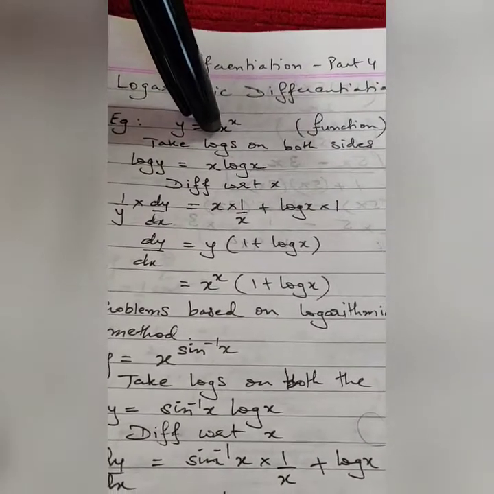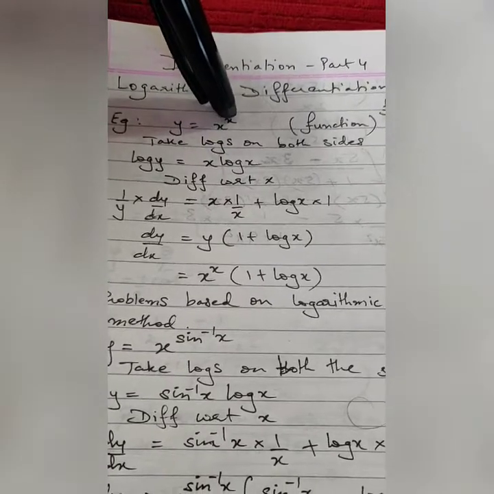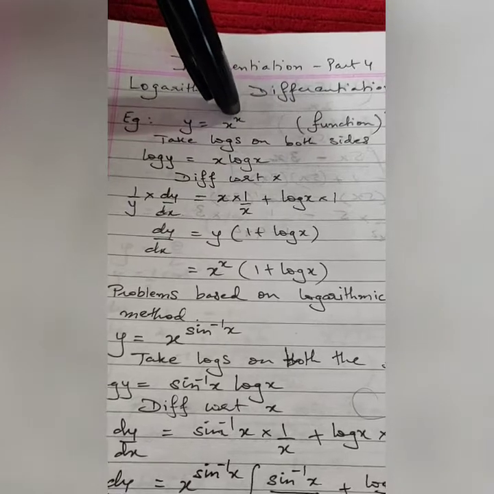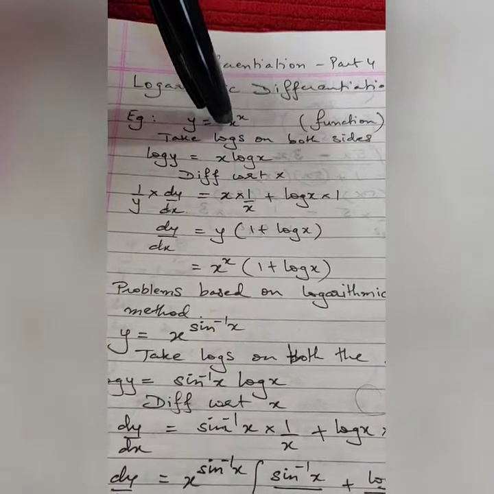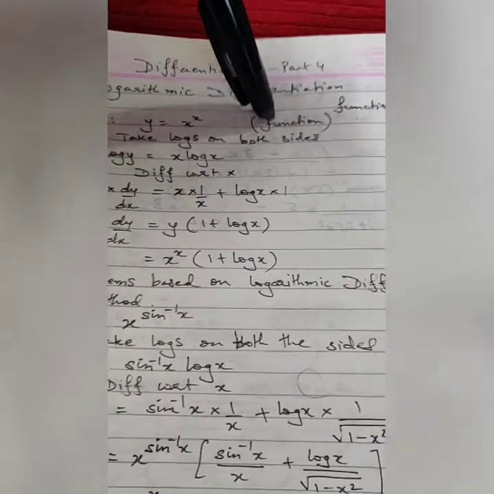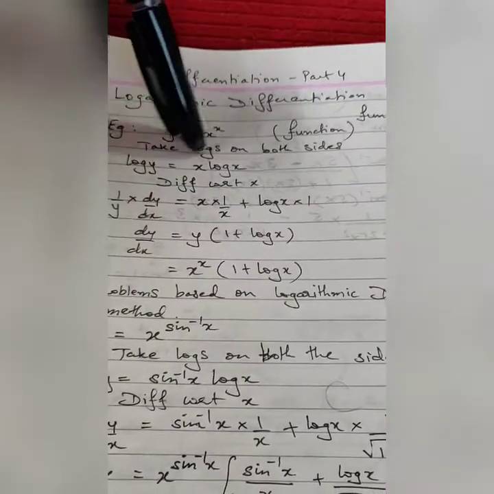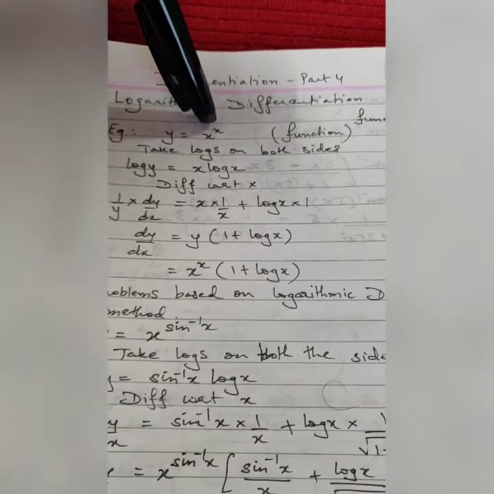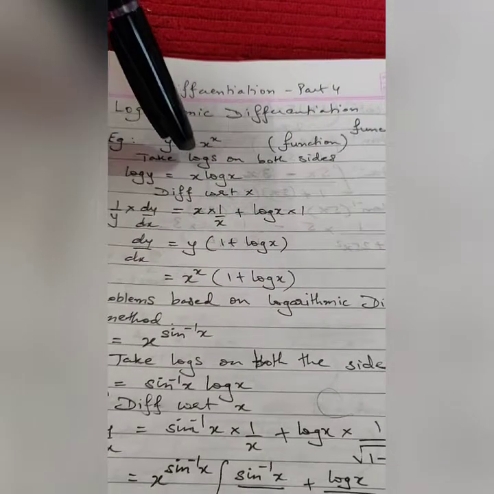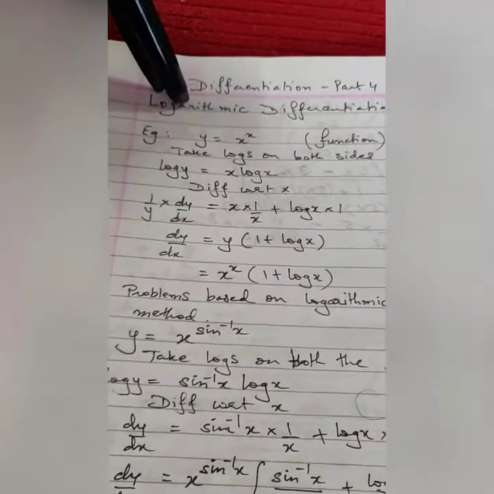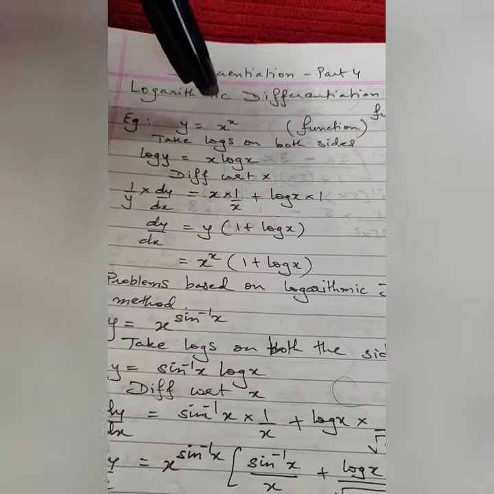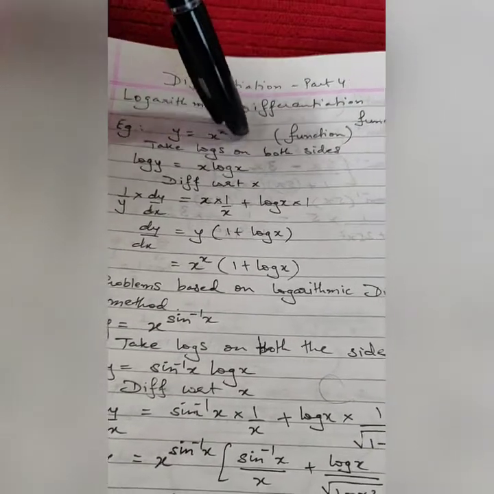Now, if we had a variable raised to a number, say for example x raised to 4, the derivative would have been 4x cubed. If we had a number raised to a variable, say for example 4 raised to x, the derivative would have been 4 raised to x into log 4. But when we have a function raised to a function, as in this case, there is no formula to differentiate such a thing. So when we have a function raised to a function, we will take logs on both sides. That is precisely what logarithmic differentiation is all about. We involve logs in the problem to simplify this kind of situation.